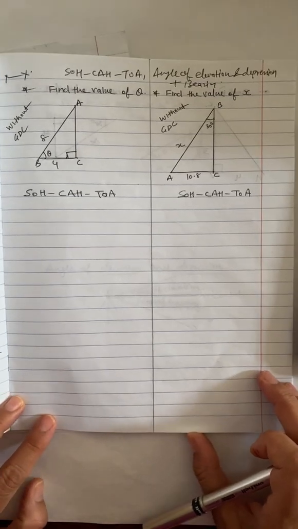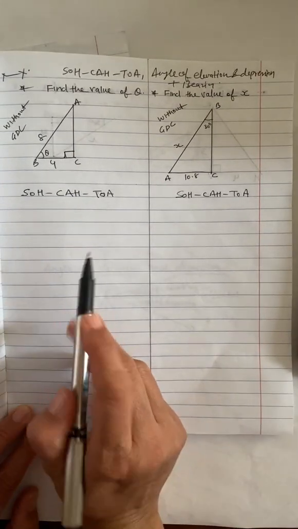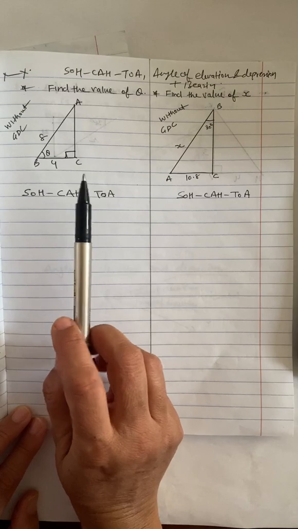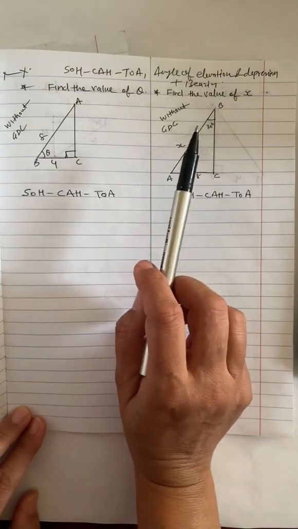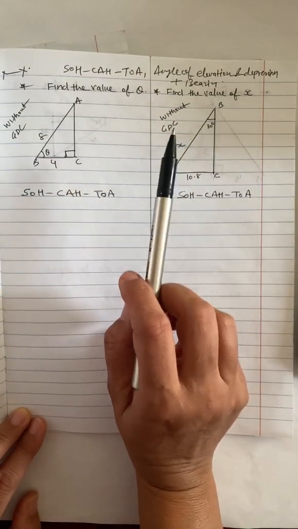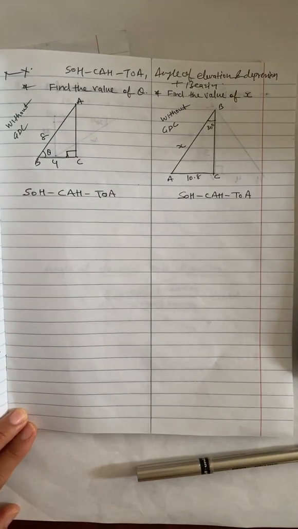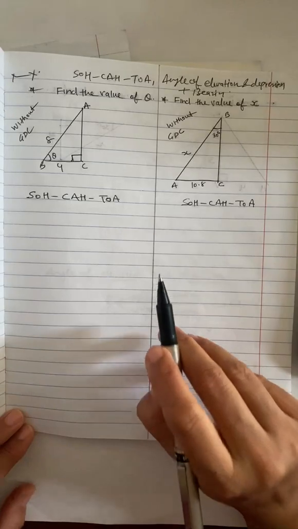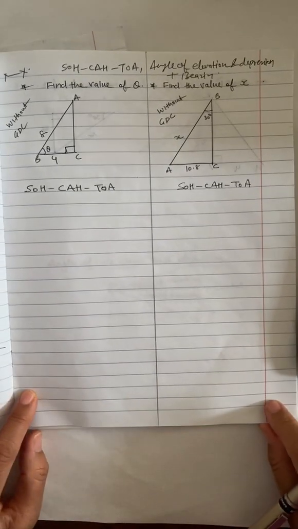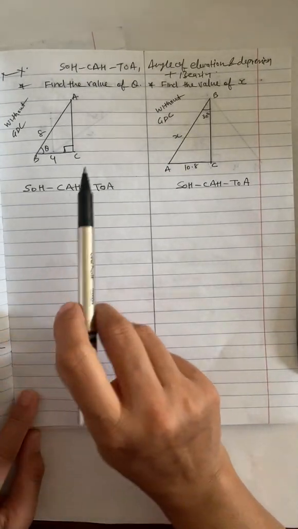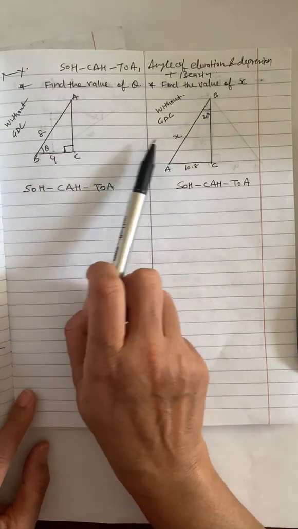In today's video, I'm going to cover a few questions on right angle trigonometry using Sohcahtoa, and then angle of elevation and depression, plus a little bit about the bearing problems as well. So some questions will be with calculator and some questions are going to be without calculator. So question number 1 is, these two questions are without calculator.